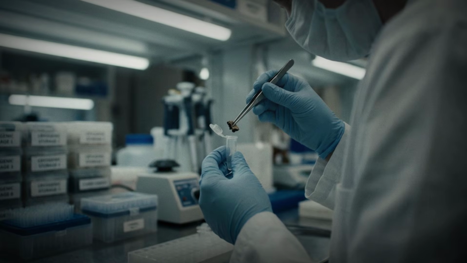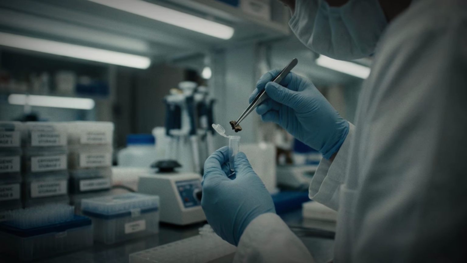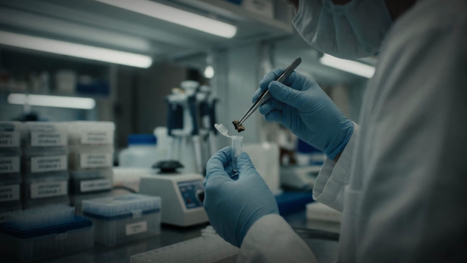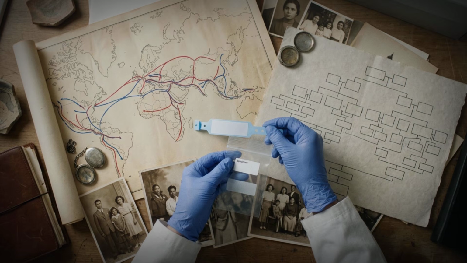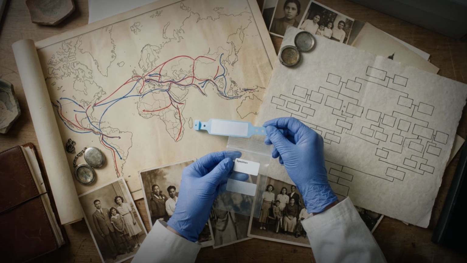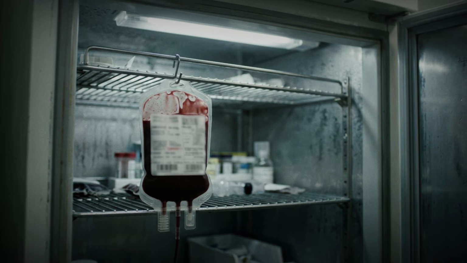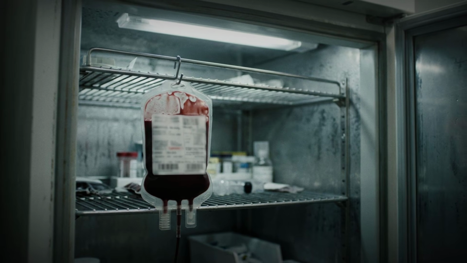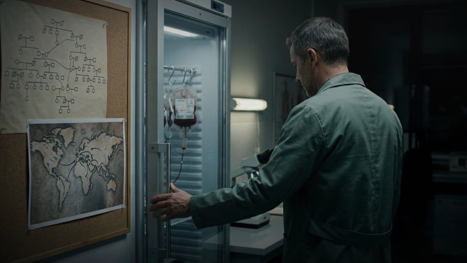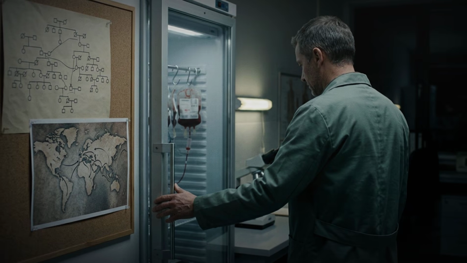The hospital label returns at the end as something both smaller and larger than it first appeared. Smaller because it cannot define you. Larger because it belongs to a chain of inheritance that began long before the form, the clinic, the nation, or the family name. A blood bag, a family tree, and a migration map seem like separate objects.